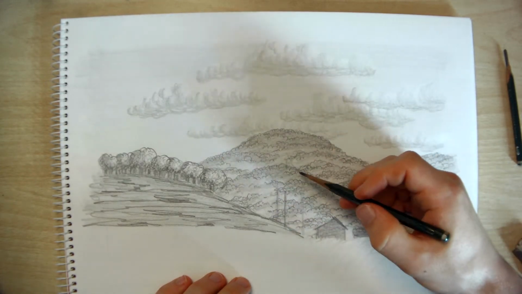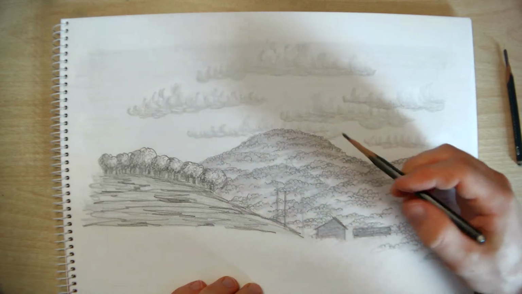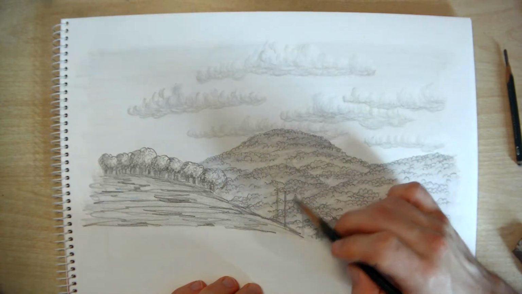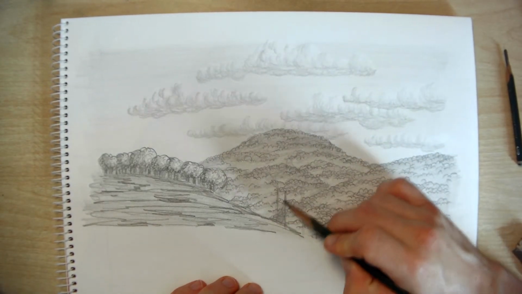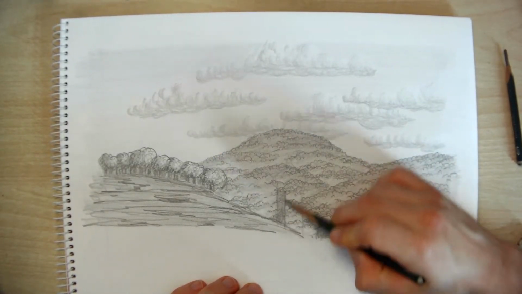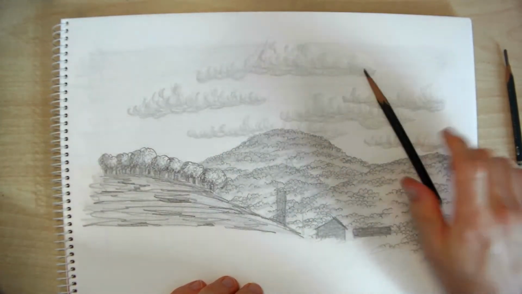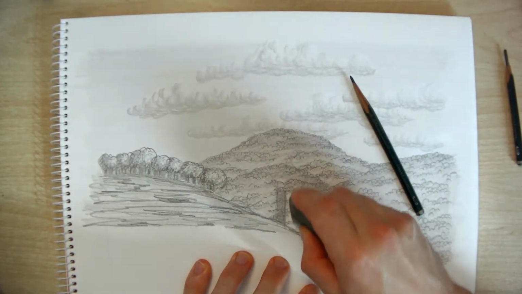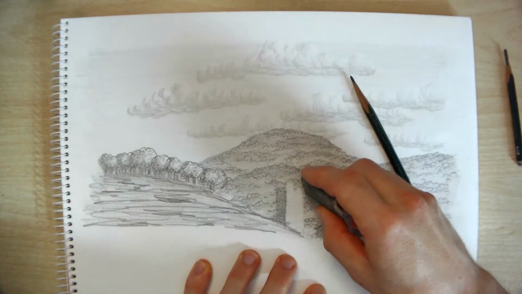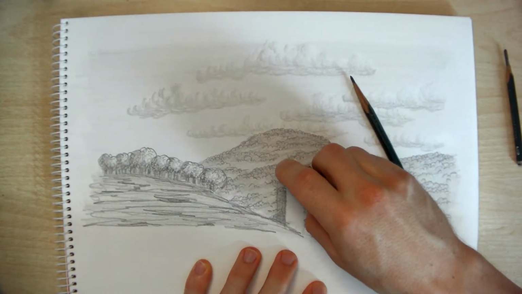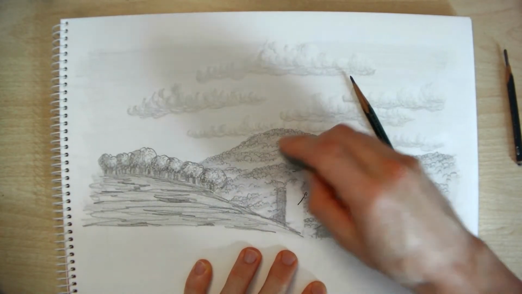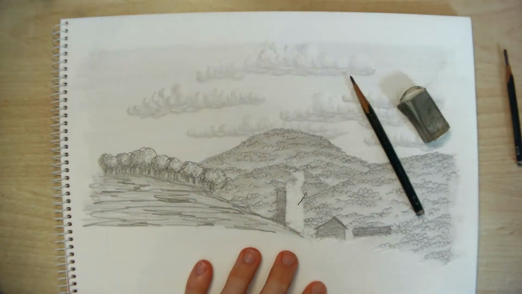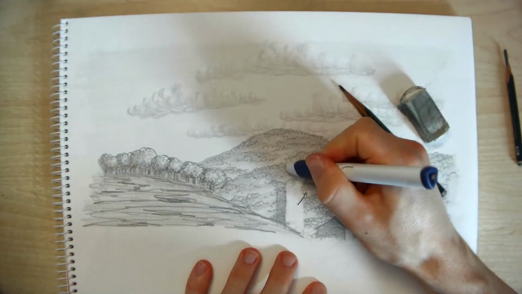But I want a little bit of detail in this tower right here. So it's got a left side that's in the shadow. And then a right side that's turned towards the light. Gotta erase all those things in the background right here.